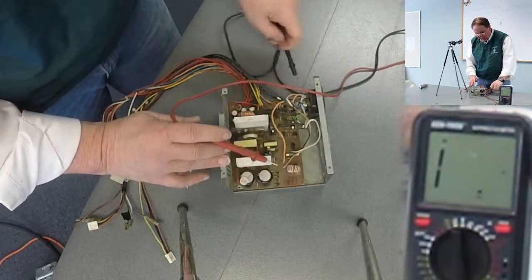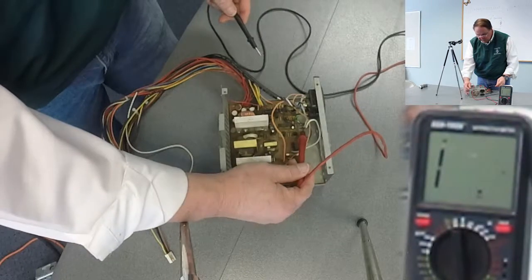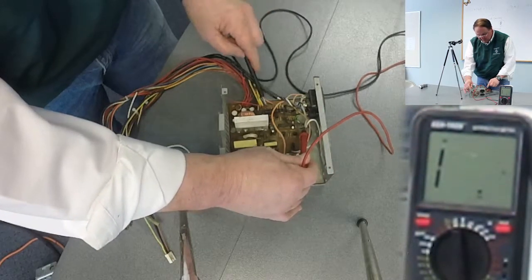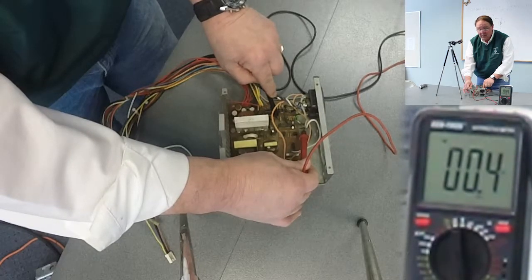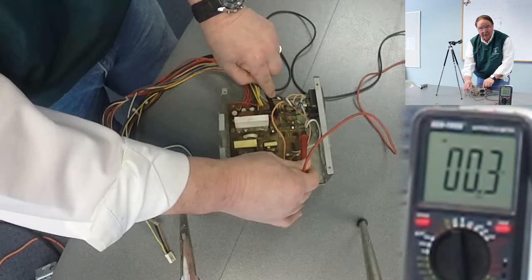A lot of folks don't realize that the printed circuit board has continuity, because that's how you get your ground reference. And so we're going to touch the equipment ground now, and then I'm going to touch an IC. As you can see, I'm touching the IC, and you see by the ring that we do have continuity.